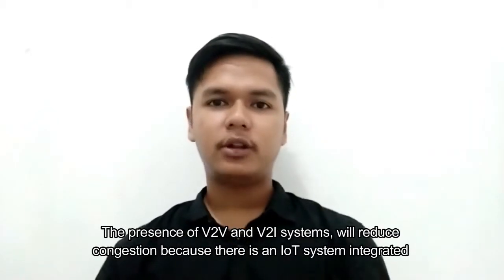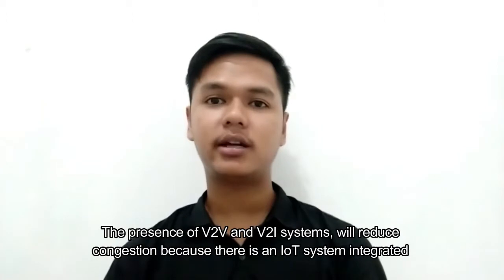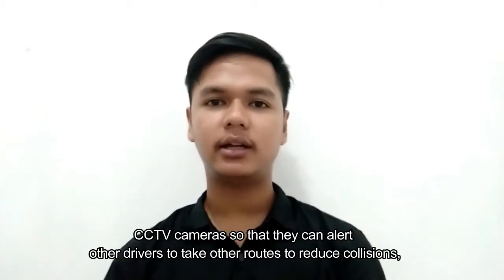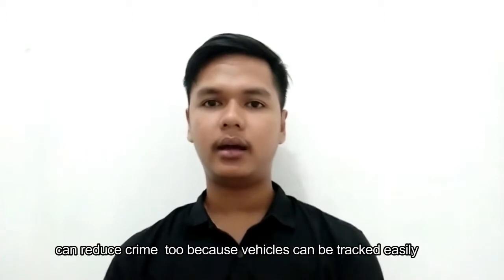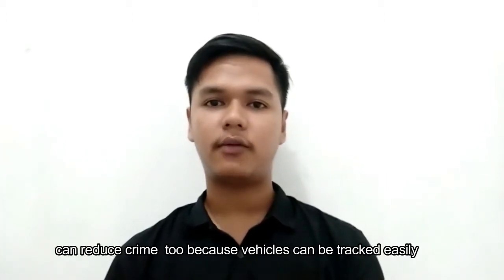The presence of V2V and V2I systems will reduce congestion because there is an IoT system integrated with CCTV cameras, so they can alert other drivers to take other routes and reduce collisions. And it can reduce crime too, because vehicles can be tracked easily.